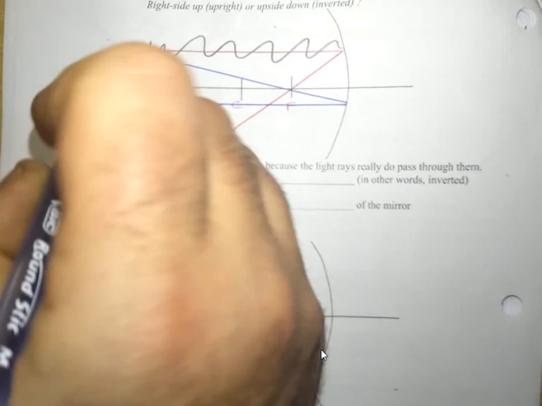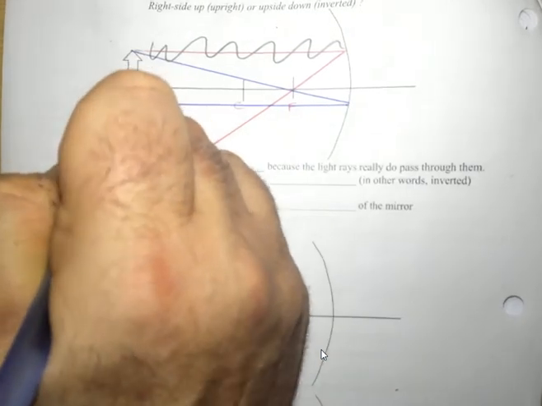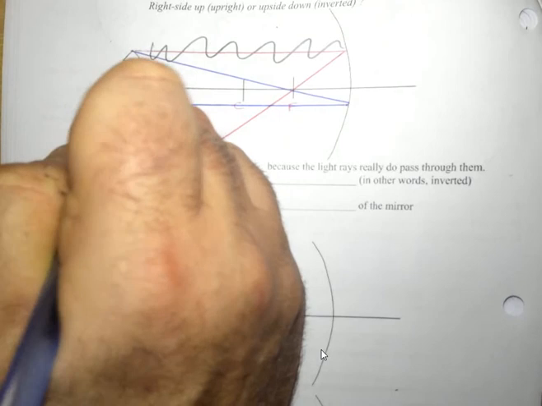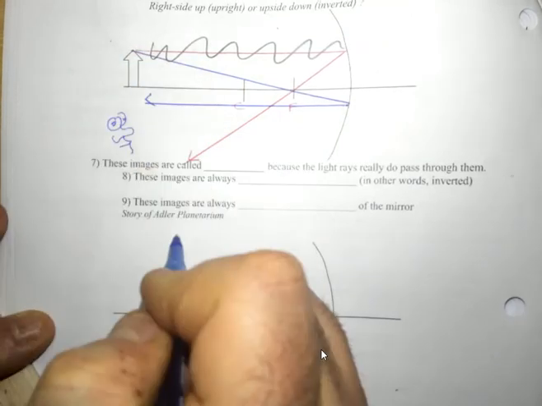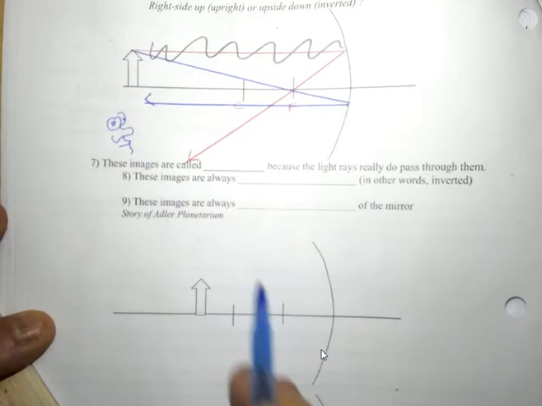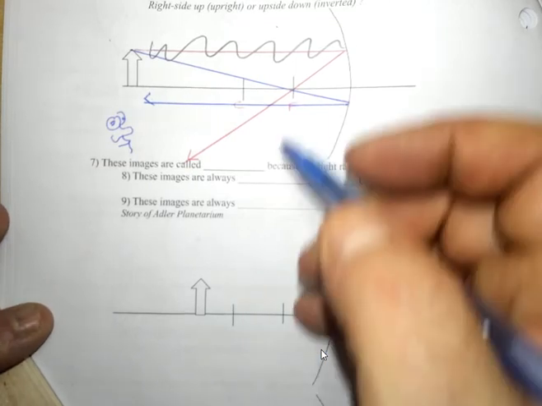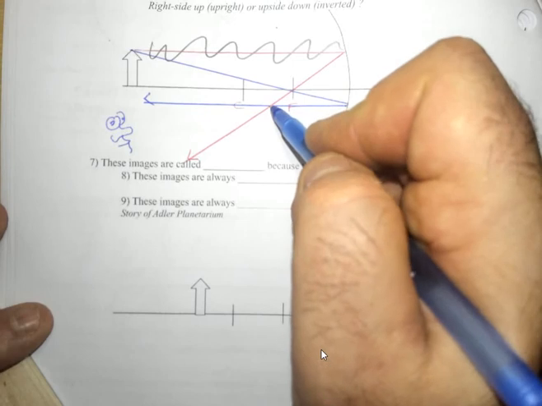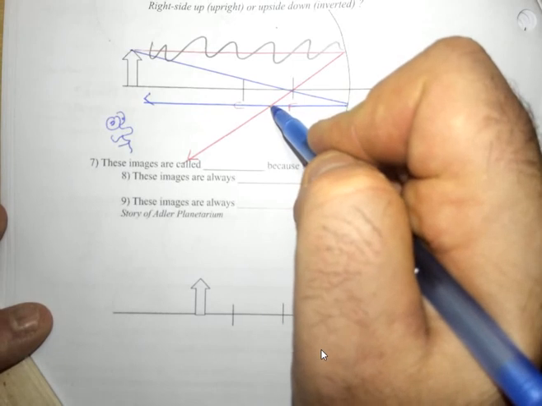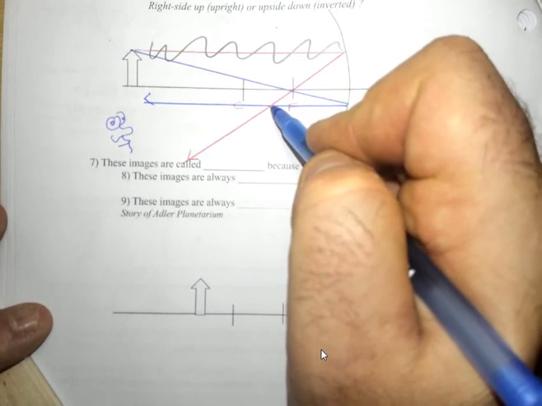If I was to be out here, looking at these two rays, thinking to myself, where did those rays originate? My first thought would be this spot right here. So that is the image of the arrow tip.